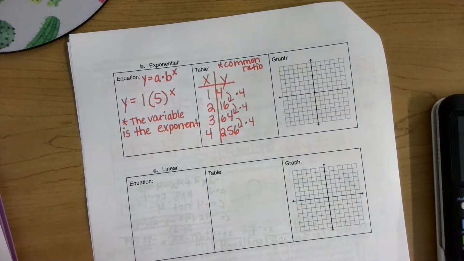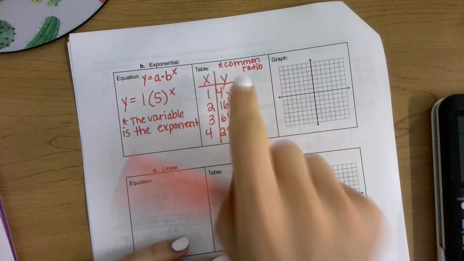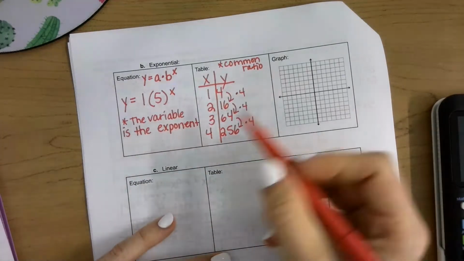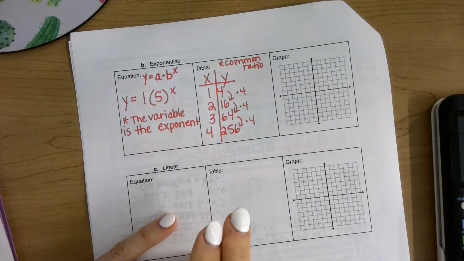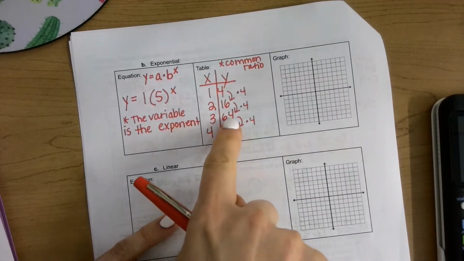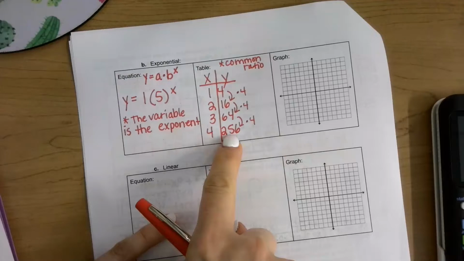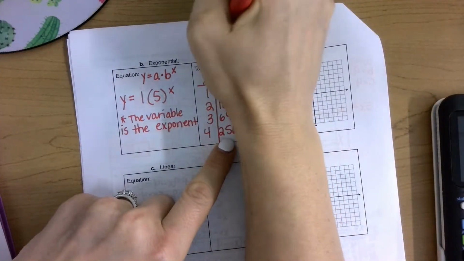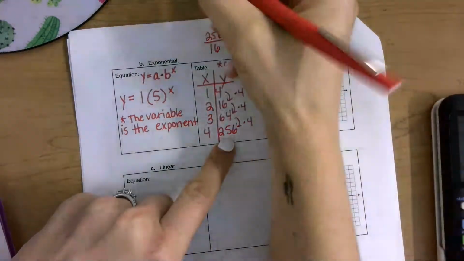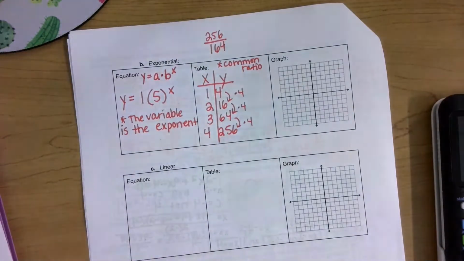Also, to help you figure out, think of the word ratio. That's a fraction. So if we take two consecutive numbers and divide them. So like 64 and 256 are consecutive. We would take the second number, 256, divide it by 64, not 16.